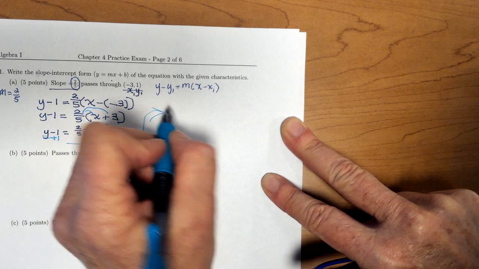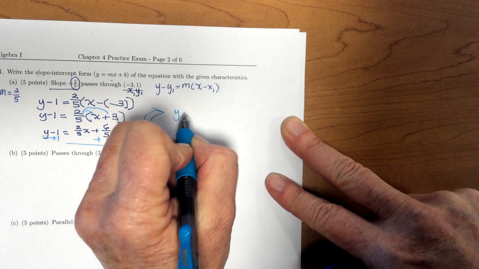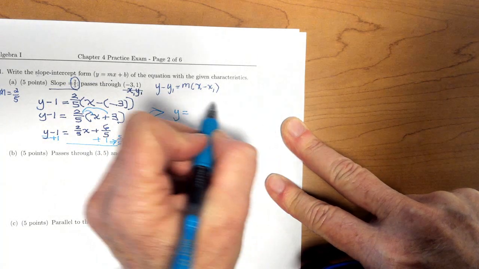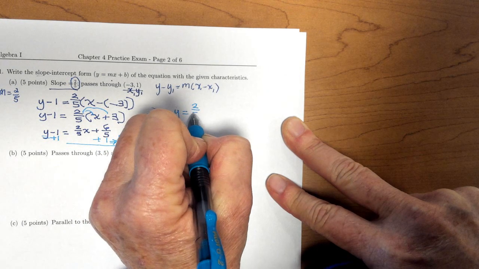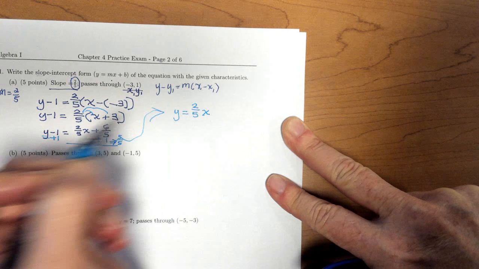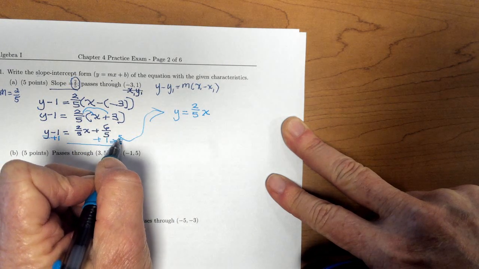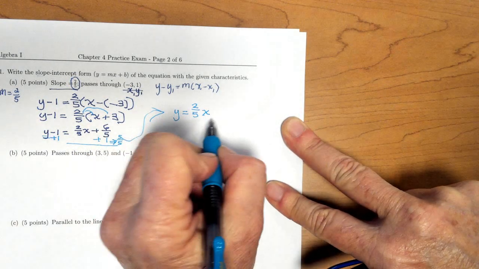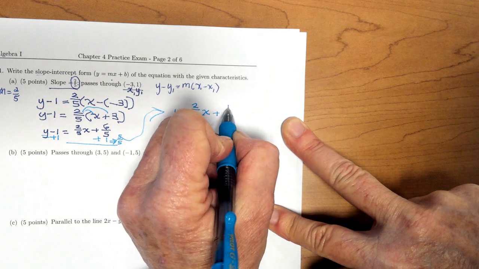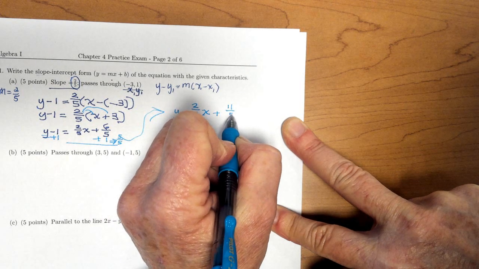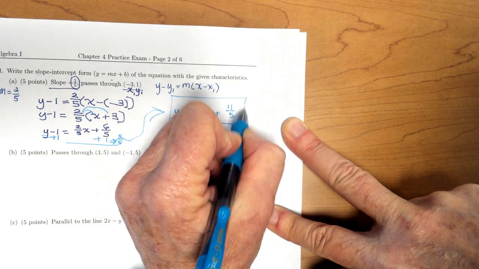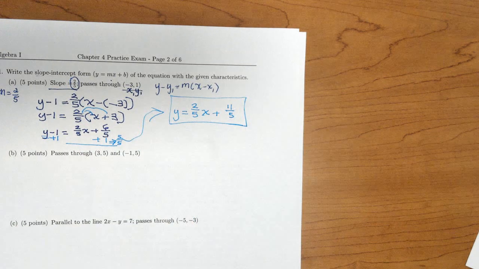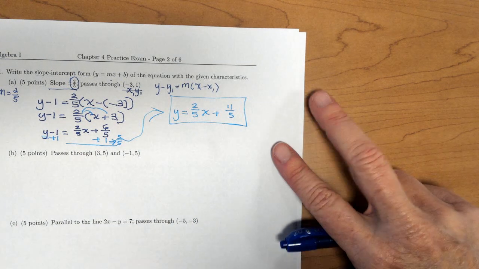So what I get is y equals 2/5 x, and I add 5/5 to 6/5 and get plus 11/5. I'm going to leave it just like that. That is an acceptable method to use.